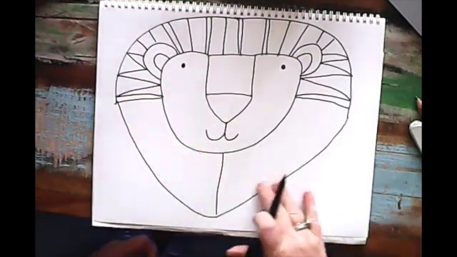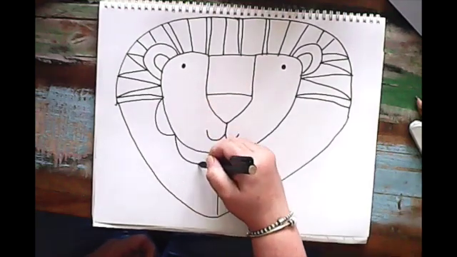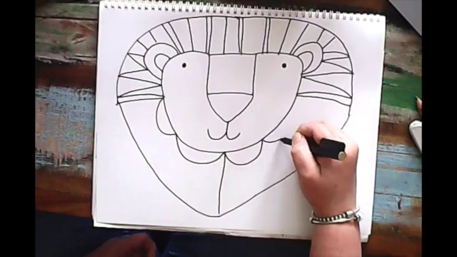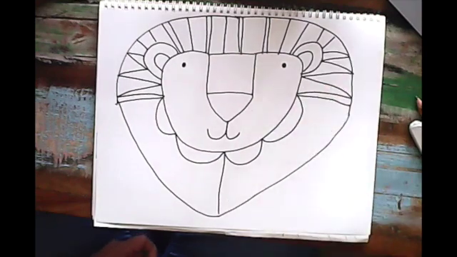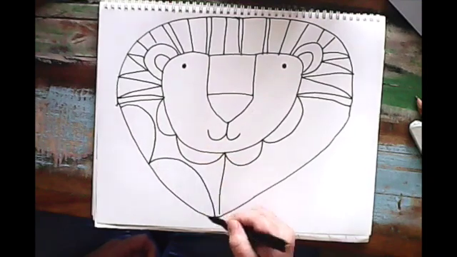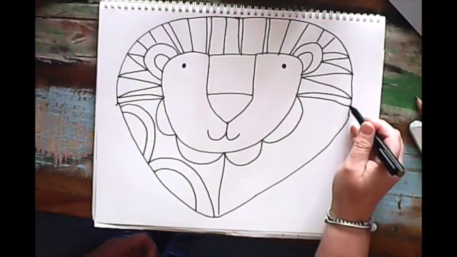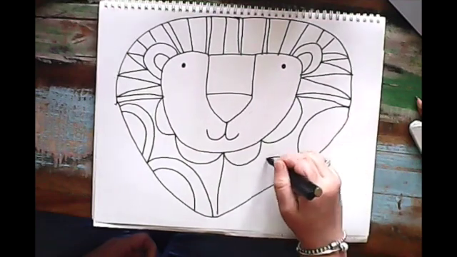And then coming down the mane, I think I'm going to do some curved lines. It looks a bit like a flower. And then I might do some more curved lines here. And today I'm going to use texture to colour my Tinga Tinga lion.